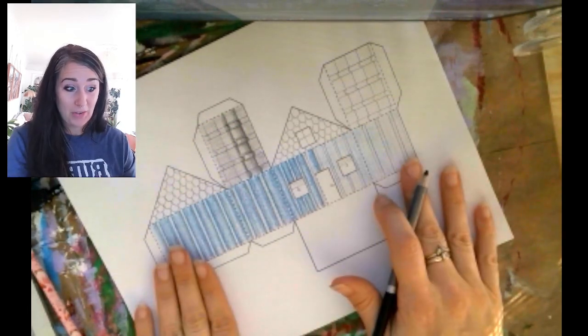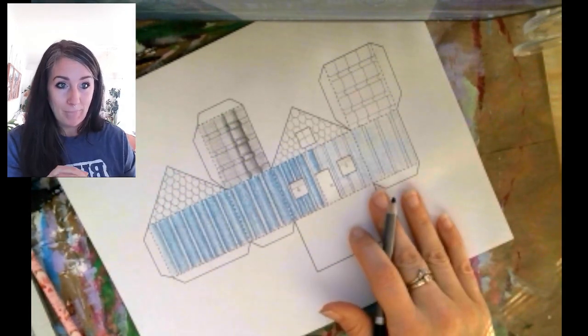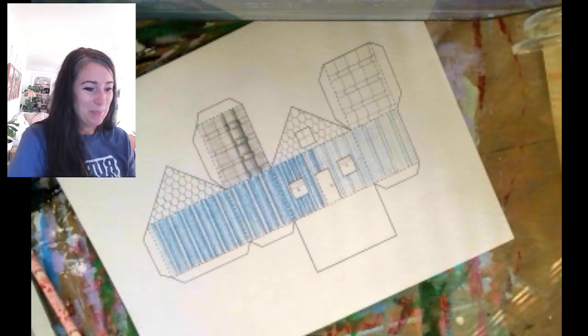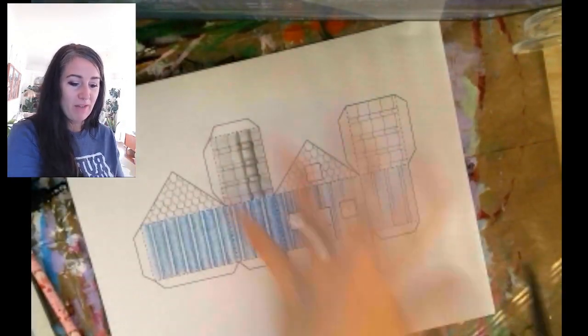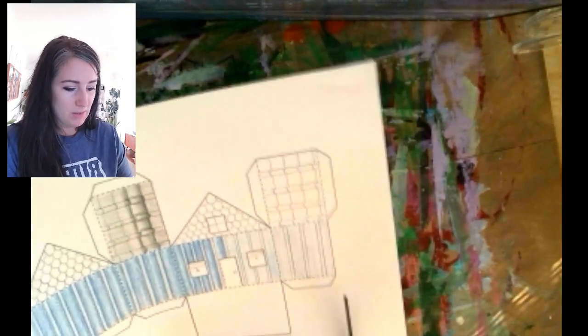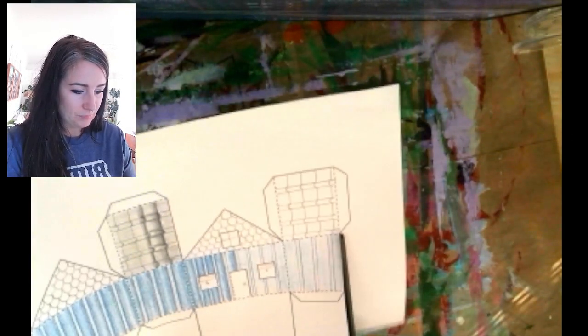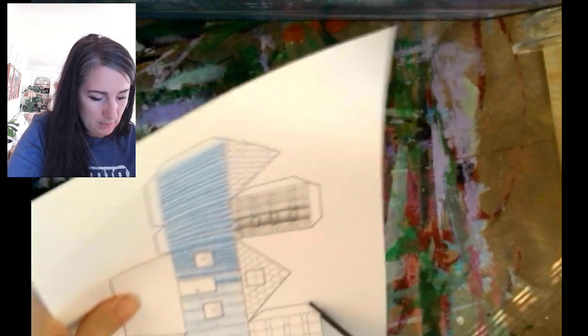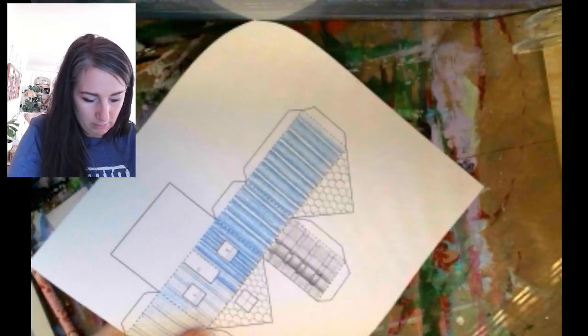I'd have to finish coloring this first. I'm not going to make you guys watch me do that entire thing because we still got more to go here. So once you do have this colored in and looking just the way you want it, our next step is going to be to cut it out and to glue it together. The dotted lines are where we are going to make folds. We're going to bend our paper, and then those little tabs are where we're going to put our glue.